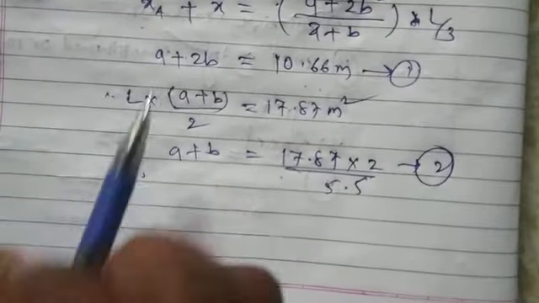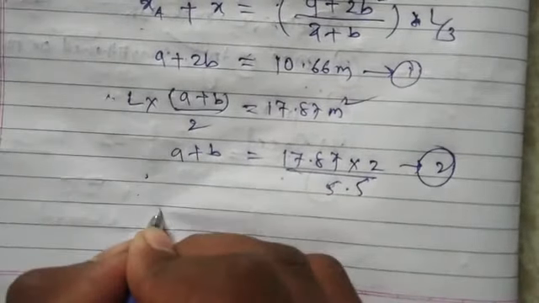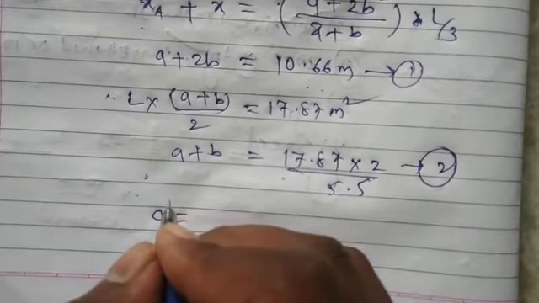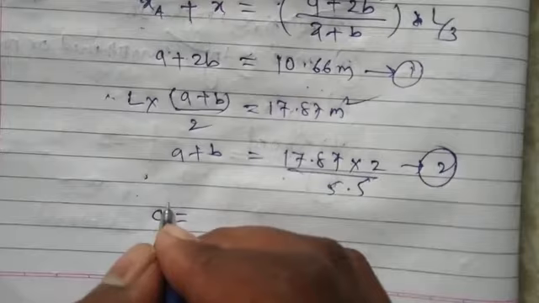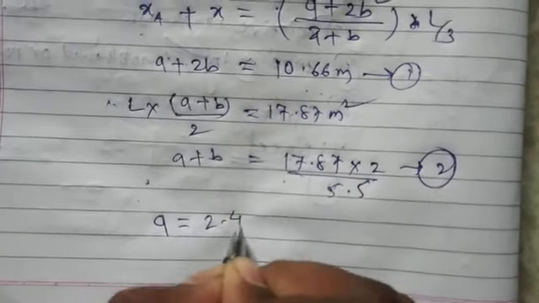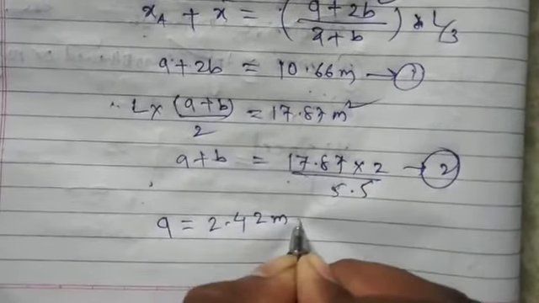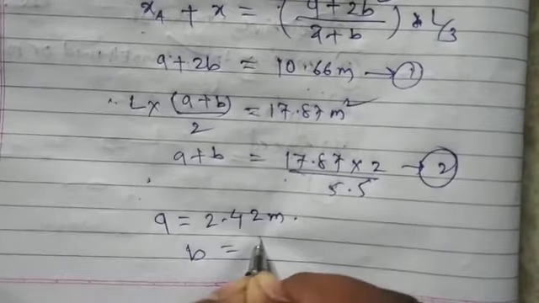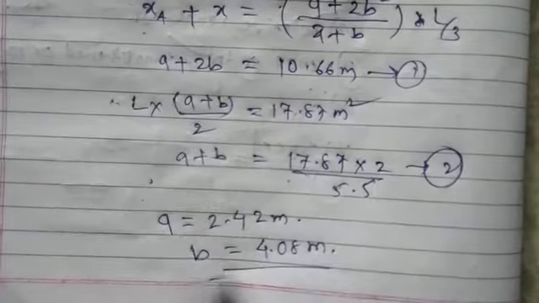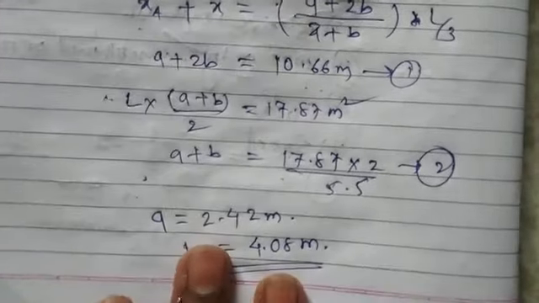If you solve these two equations, you will find the values of A and B. A is 2.42 meter, whereas B is 4.08 meter. You just cross check whether it is right or not.